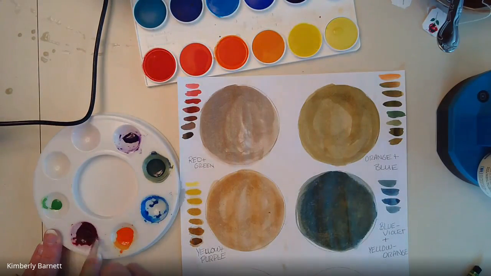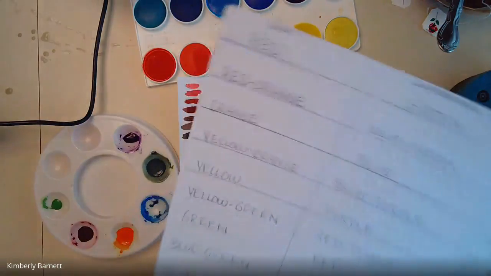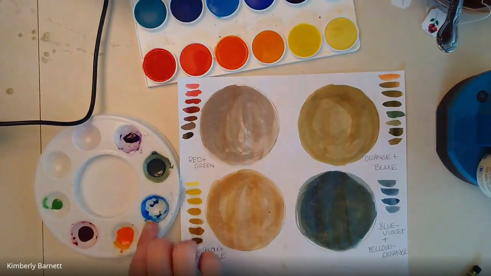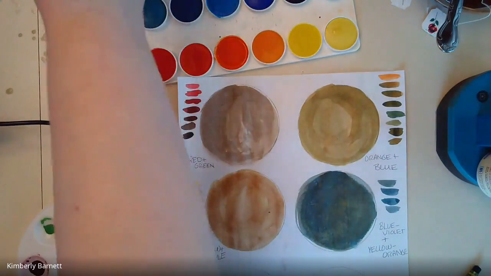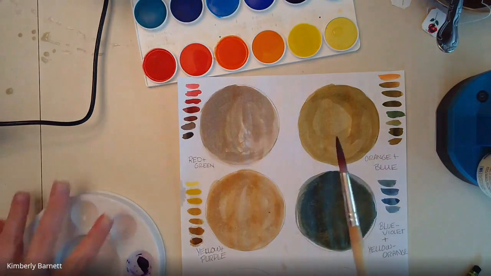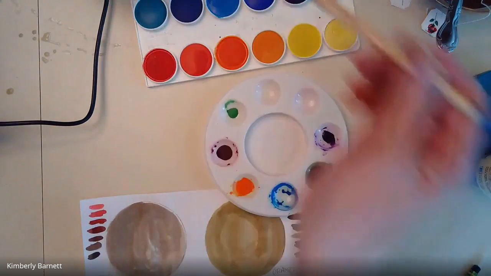Okay, so starting with red violet, look at my chart. I need yellow green, so I'm going to need another source of yellow on here. Move that out of my way.